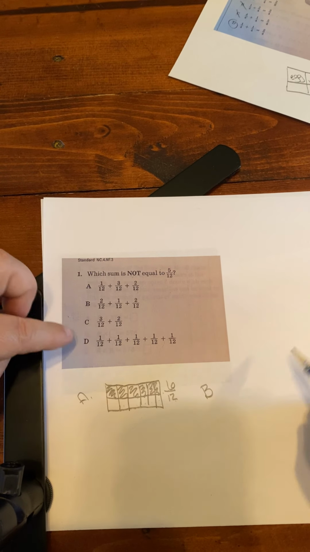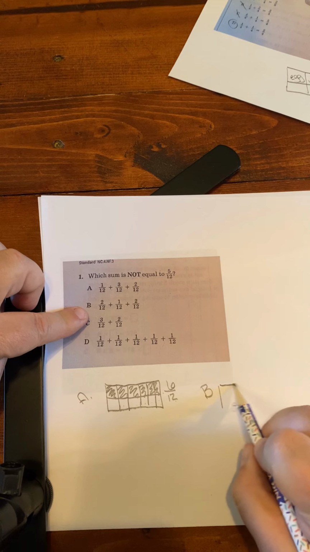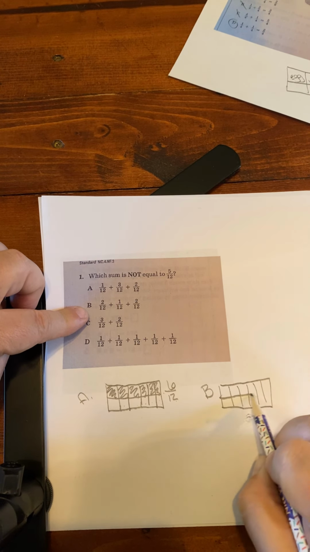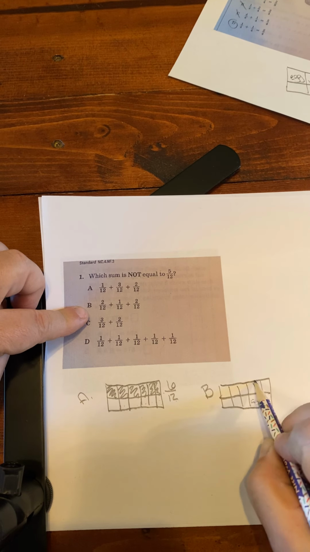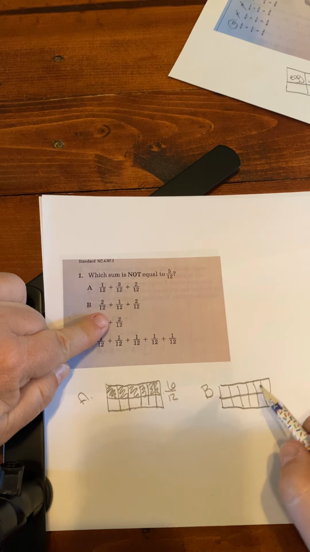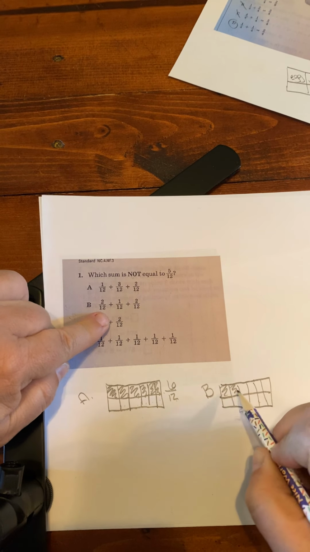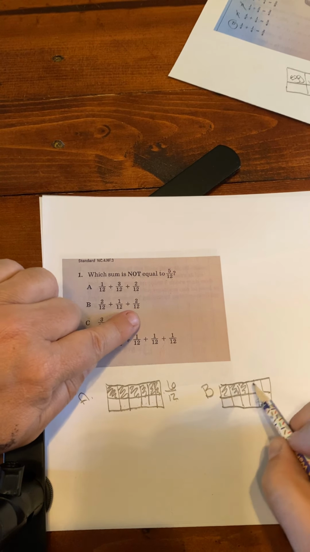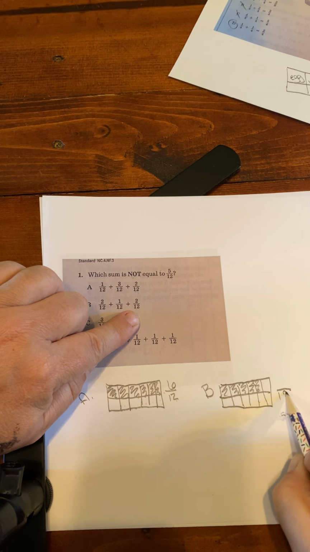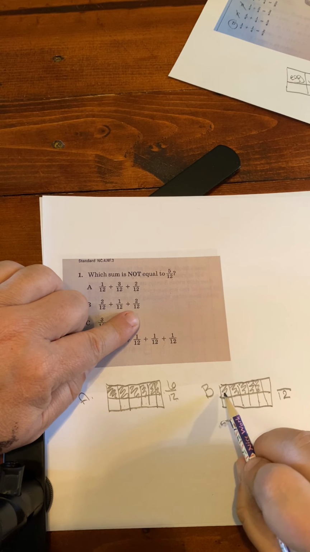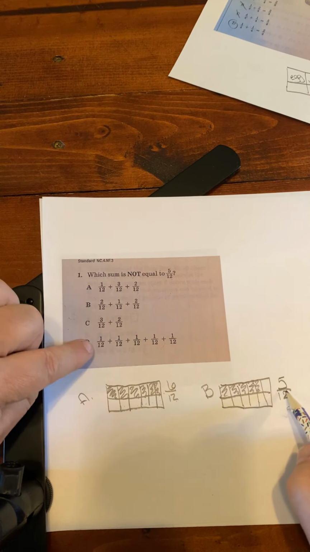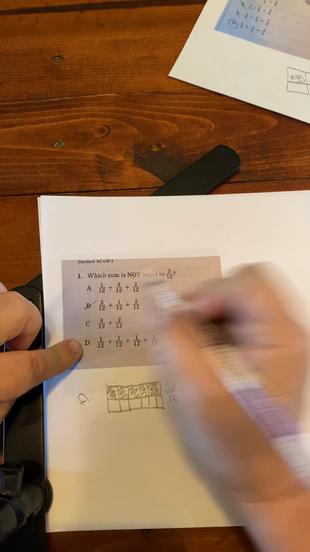B, again, my denominator is 12, so I'm going to draw my rectangle. And I'm going to split it in half to make 12 pieces. And I'm going to start coloring in what I have. So I have colored in 2 on the first one, plus 1 more, plus 2 more. And again, I'm going to label exactly what I have. I know my denominator is 12, and I have colored in 1, 2, 3, 4, 5 pieces. So that is a 5/12, so I'm going to go ahead and get rid of that.